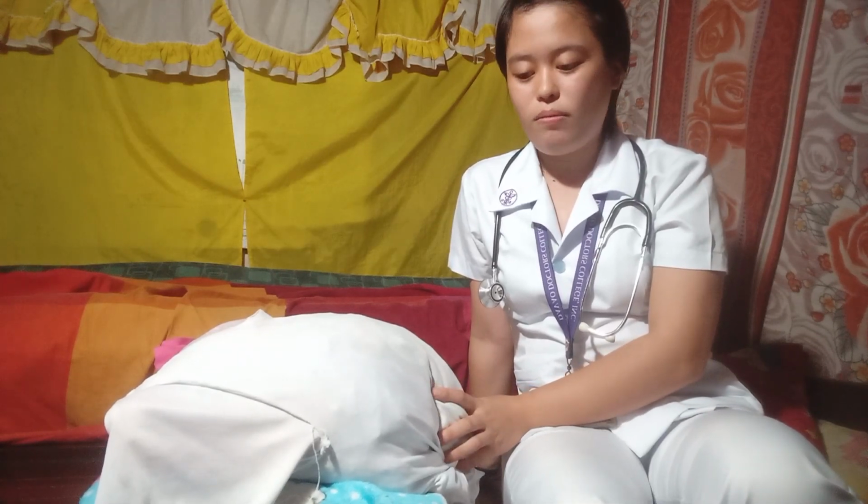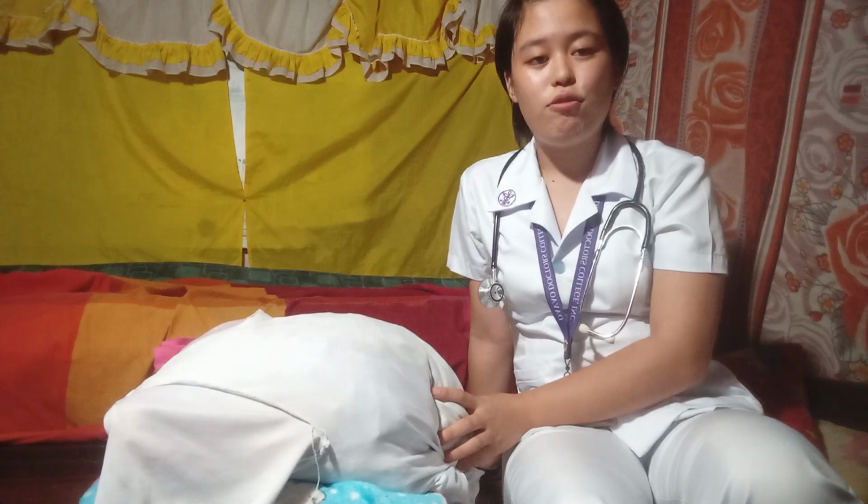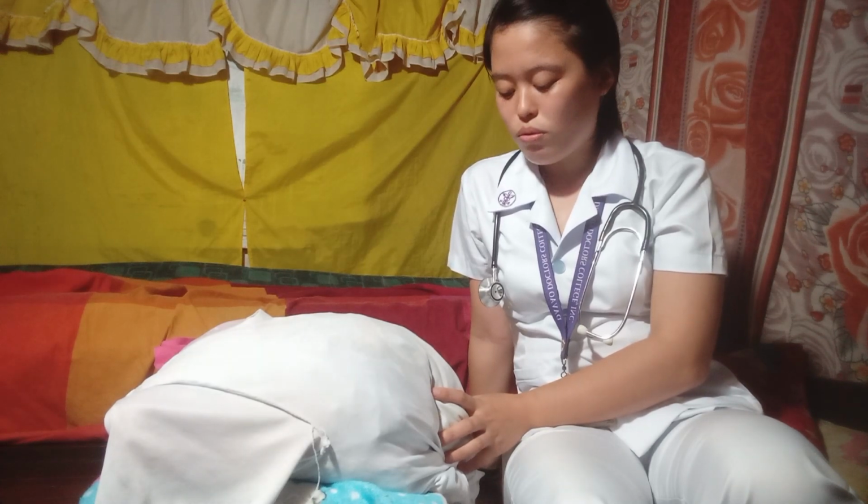Next, for the third maneuver, place one hand over the symphysis pubis and grasp like this. This is the head of the baby.